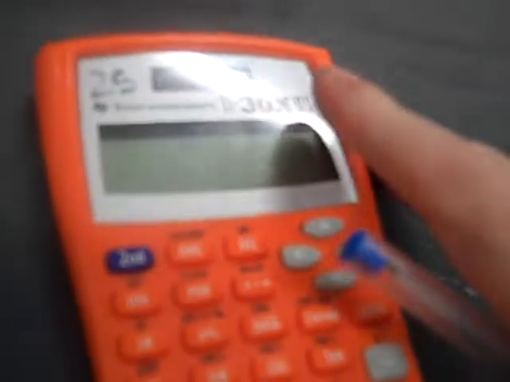Okay, then finally, part 5, okay? Sine, cosine, and tangent. You need a scientific calculator for this. These are the buttons: sine, cosine, tangent. Sine is the opposite over the hypotenuse. Cosine's adjacent over hypotenuse. Tangent's opposite over adjacent.